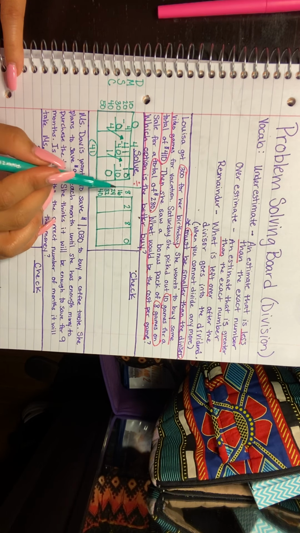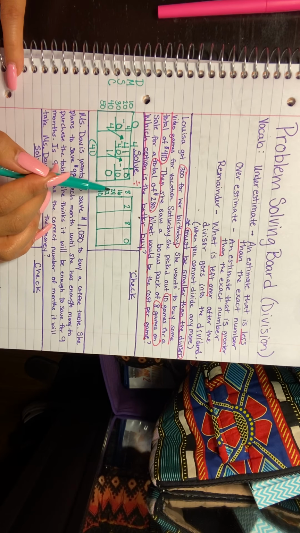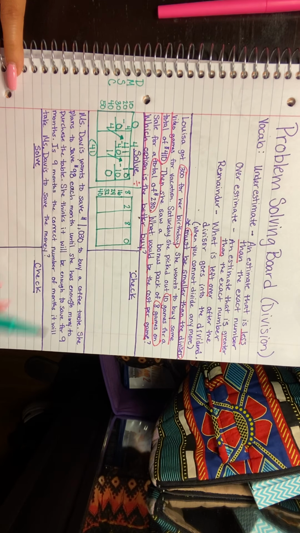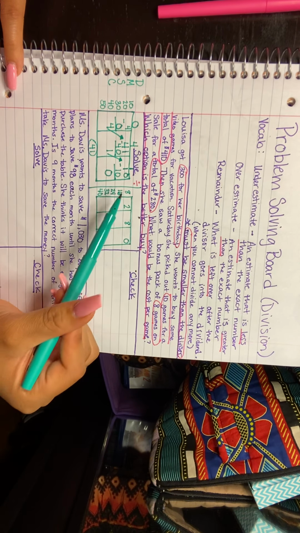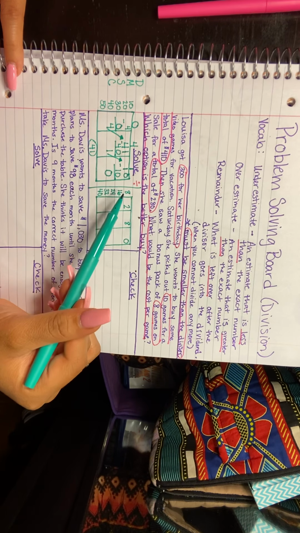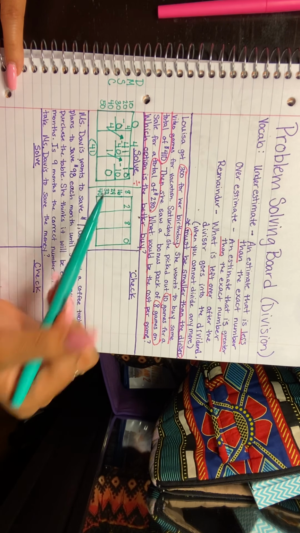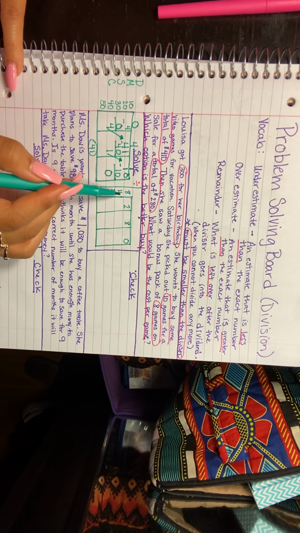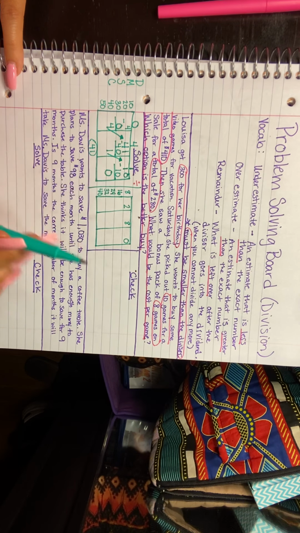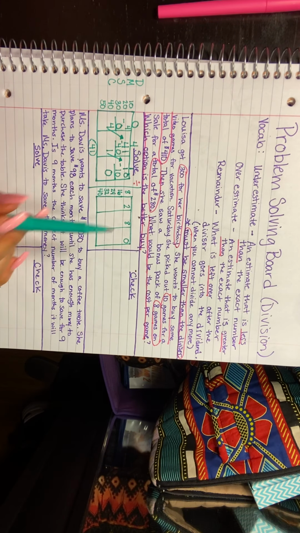You can find these by repeating addition. 8 plus 8 would have given me 16. 16 plus 8 would have given me 24. 24 plus 8 would have given me 32, so on and so forth. Or you can do the multiplication. 1 times 8 gives me 8. 2 times 8 gives me 16. 3 times 8 gives me 24. As long as you have 5 of these, you can go ahead and begin.